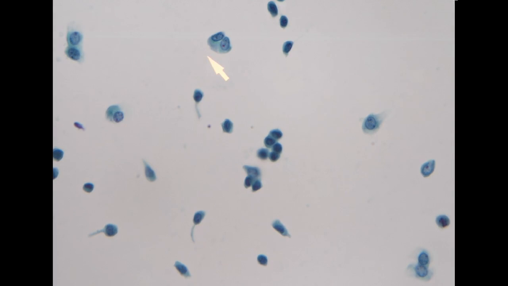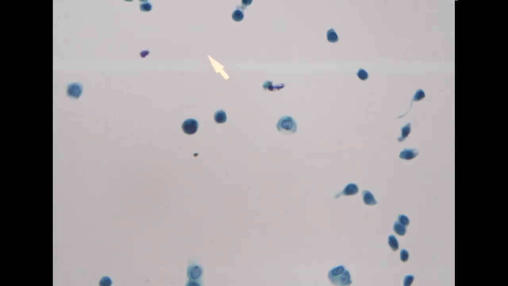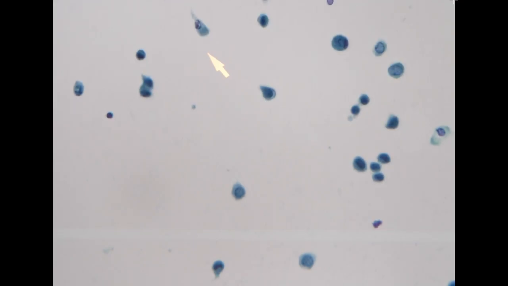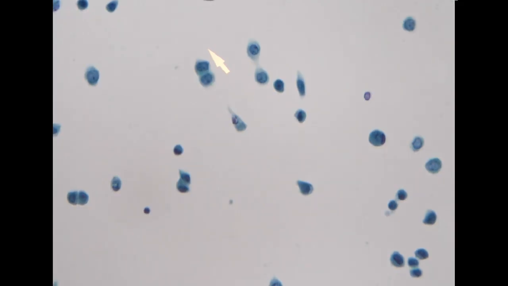And in our hospital, we do not use the Paris system terminology. We use the criteria, but we don't use the terminology. So in our hospital, we will call these atypical, because we see plenty of atypical cells, and we mention rule out low-grade urothelial carcinoma or low-grade urothelial neoplasm.